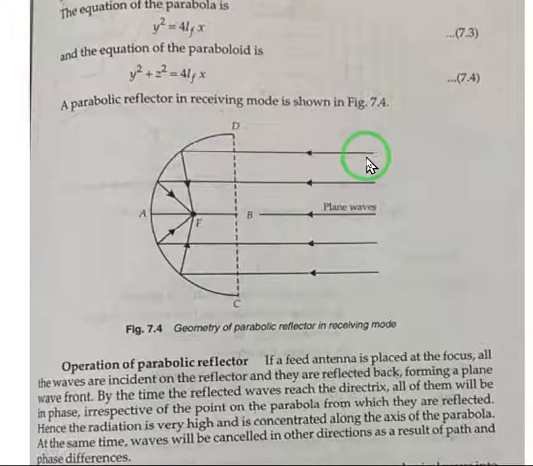As the signal reaches the parabolic reflector, the parabolic reflector reflects the component of the received signal to the focal point at which our primary antenna is installed, which receives the signal and gives it to the device for decoding or for display purposes.